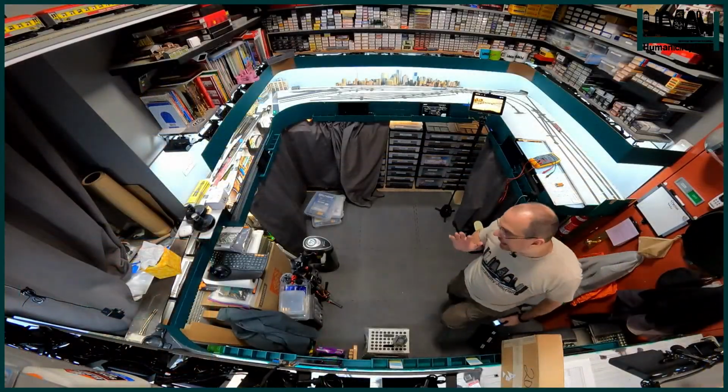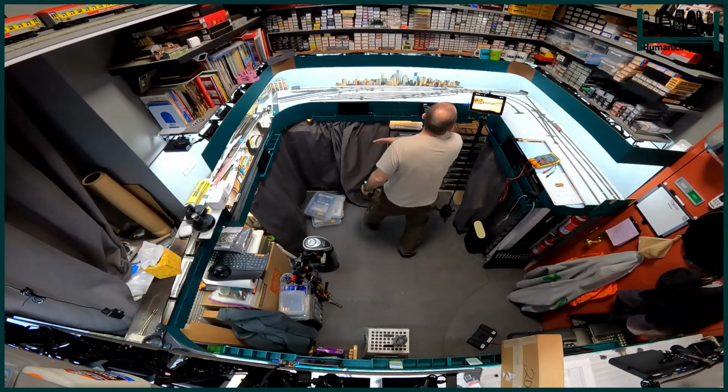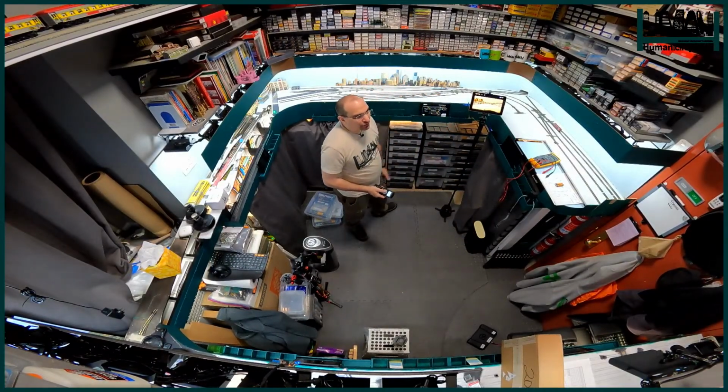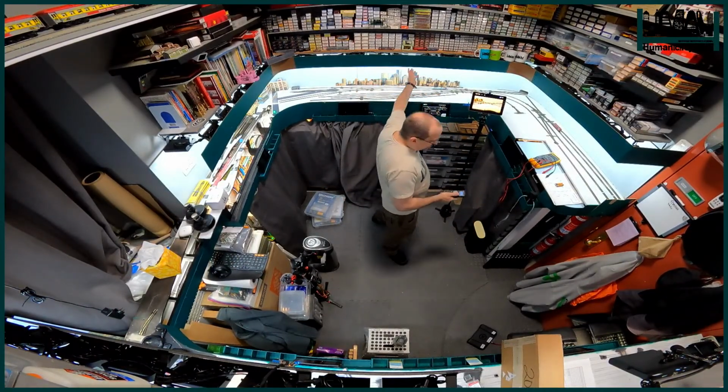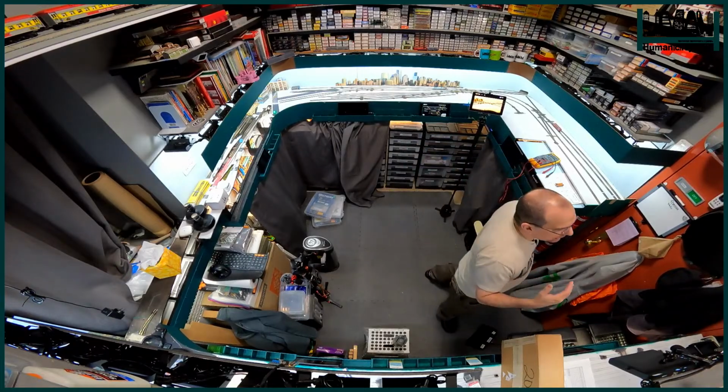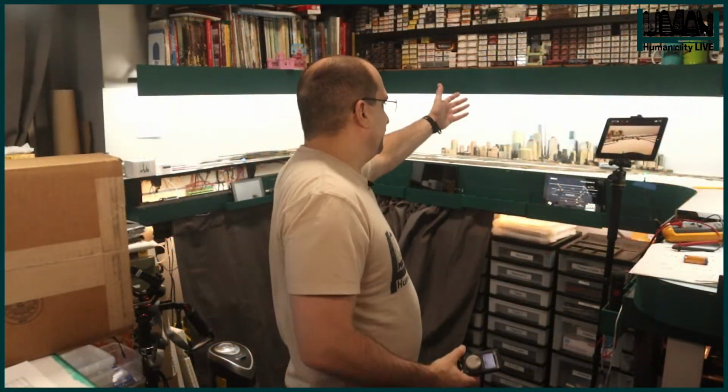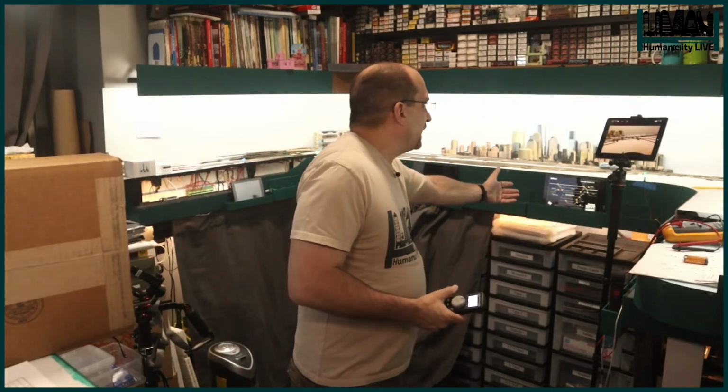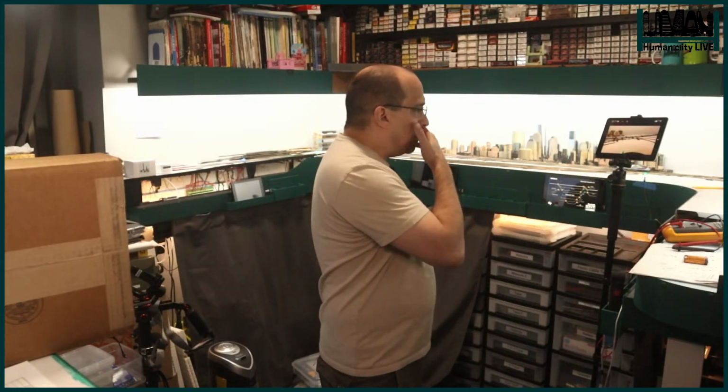So people say, Heath, why is your wiring underneath your layout so complicated? You just saw why. If you guys weren't here, it would have taken me 30 seconds. But with everybody here, it took just a little bit longer.